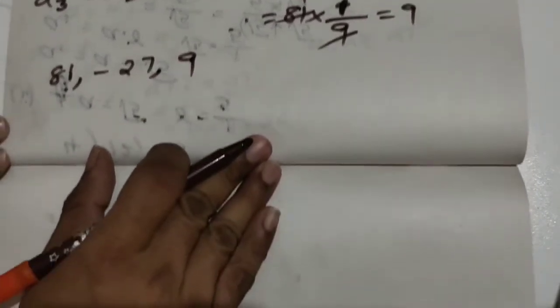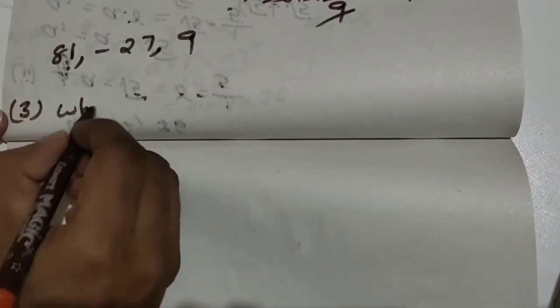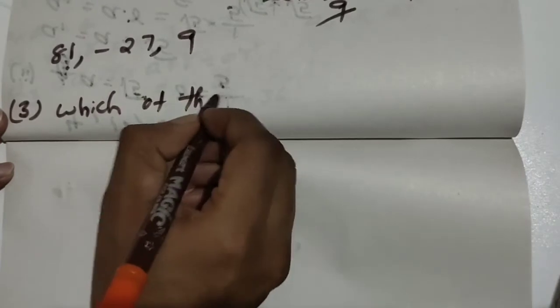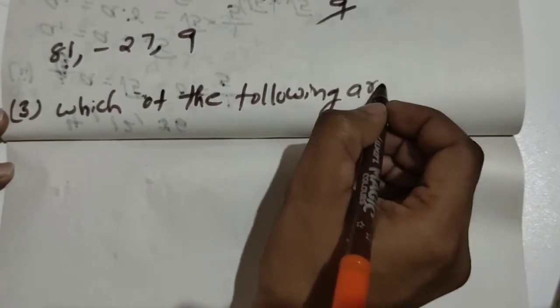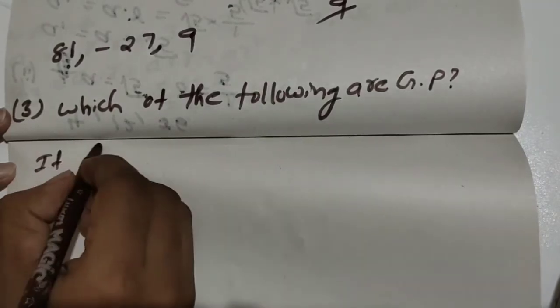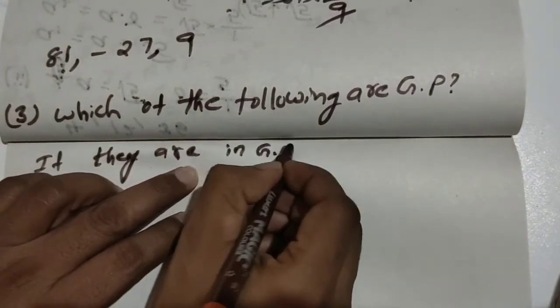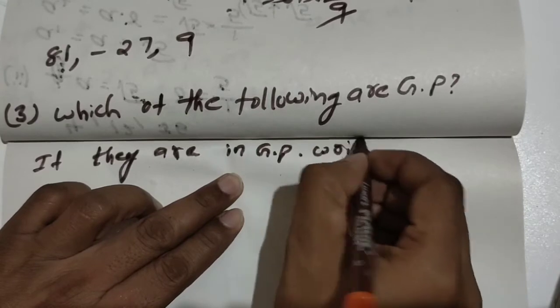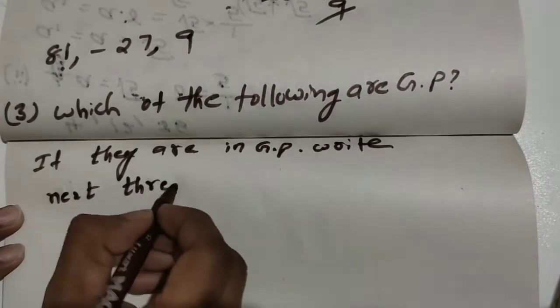Okay, now let us see the third bit. Which of the following are GP, if they are in GP? Right. Next, 3 terms.